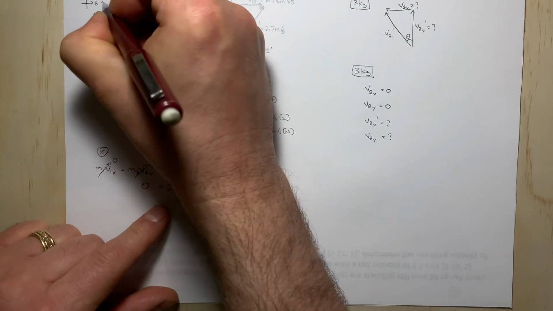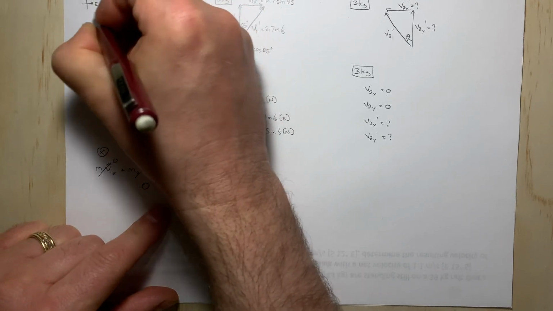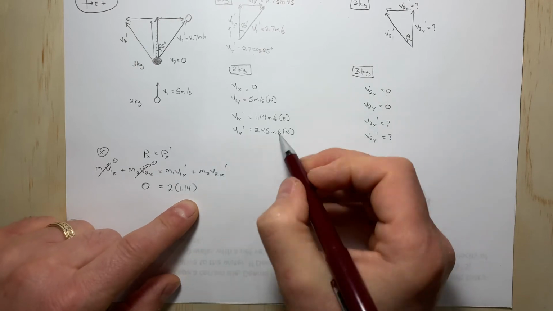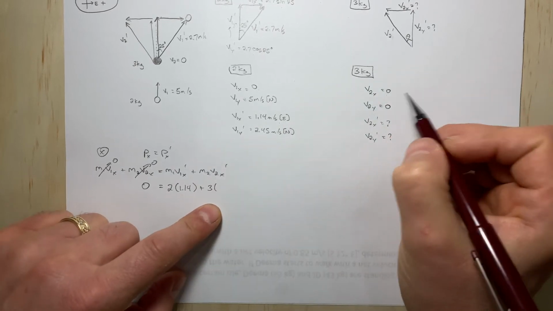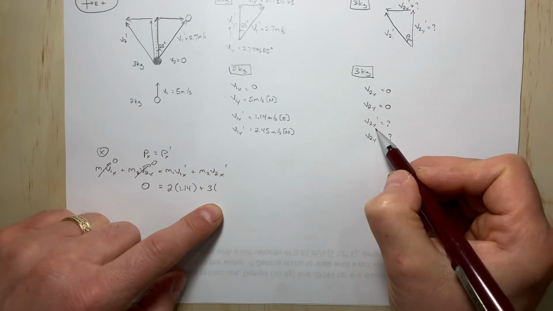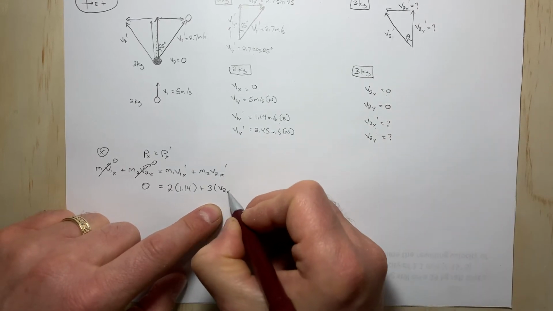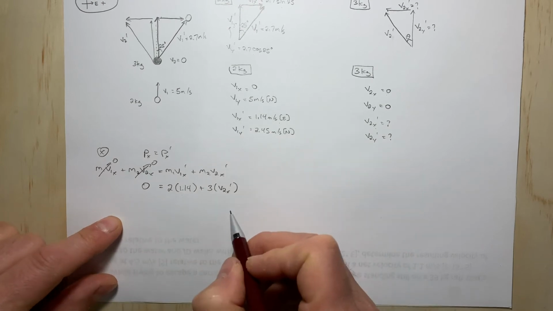Let's call east our positive direction. We'll call north our positive direction, just to get those in. Okay, so that guy's going in as a positive. These are vectors. We do have to consider positive and negative directions. V2x primed, I don't know what that is. That's what I'm looking for. That's the only unknown there.